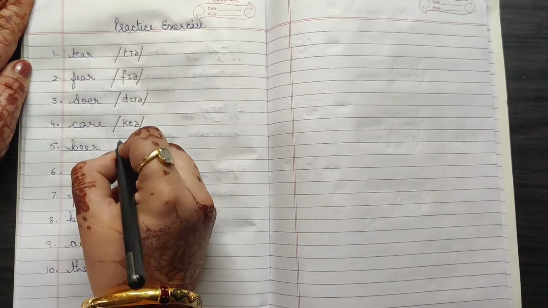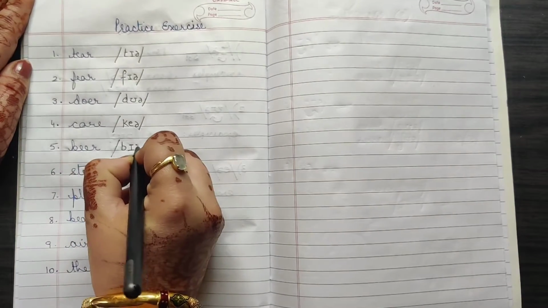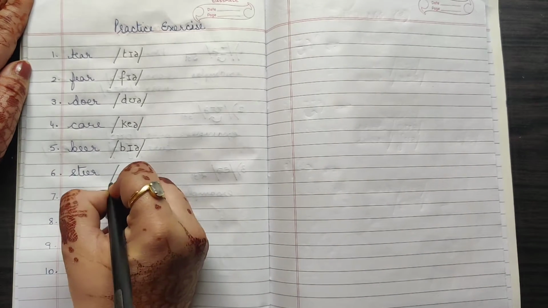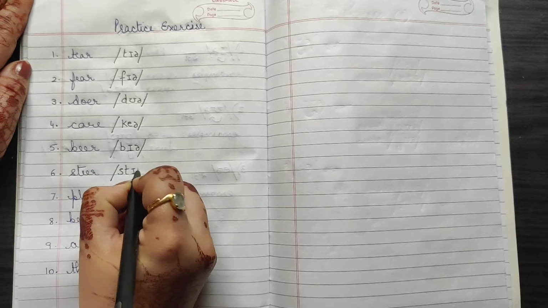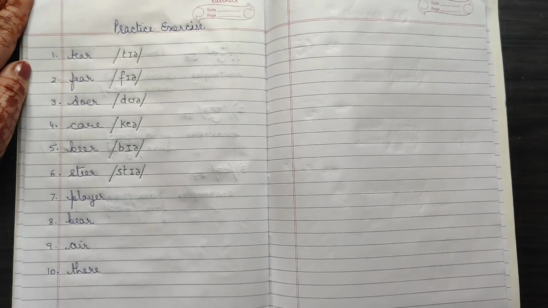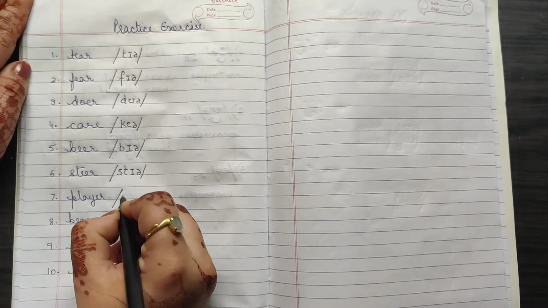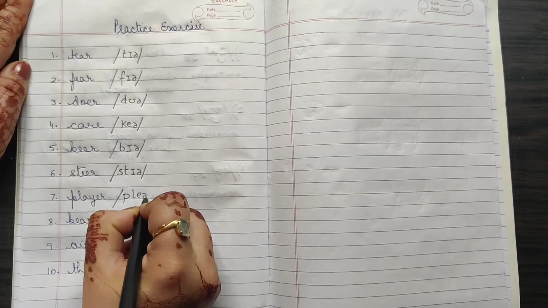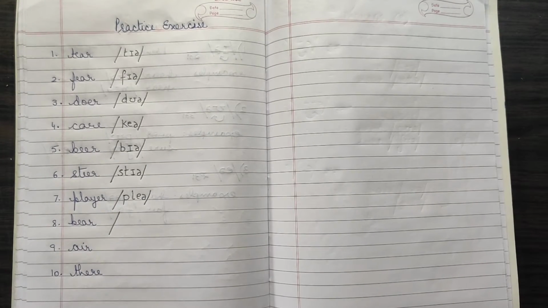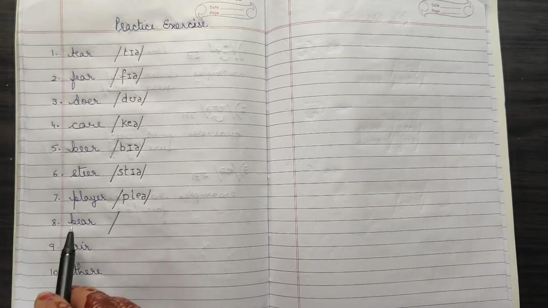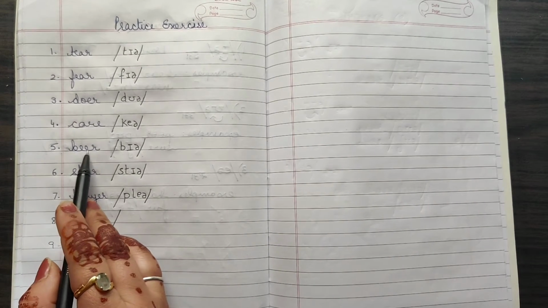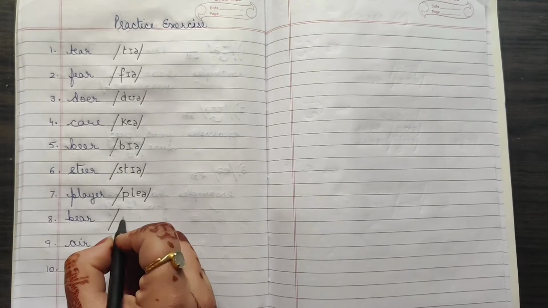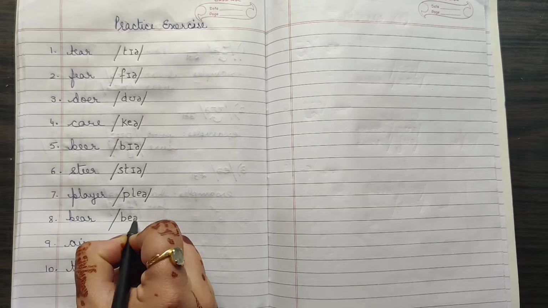Beer, steer, similar sound ear. Player, air. The next word, if you can see the spellings over here, if this is beer, this is not beer, this is bear. So air.